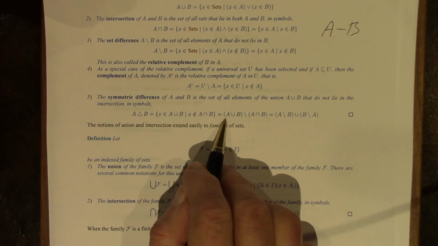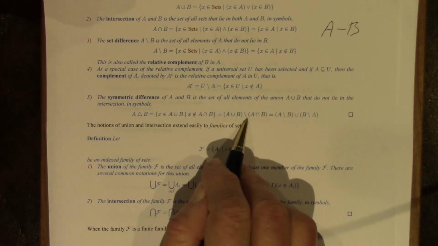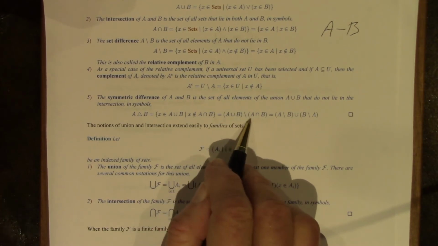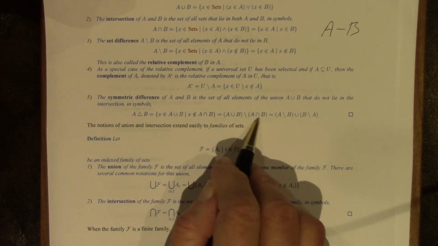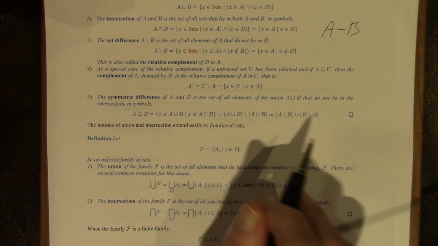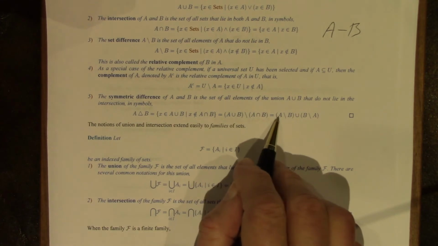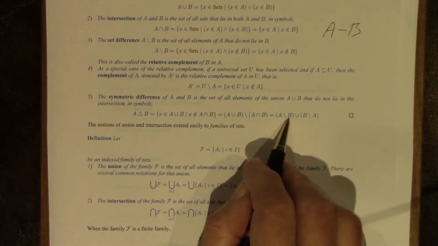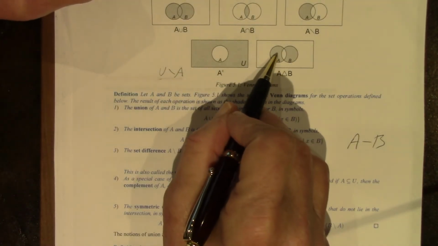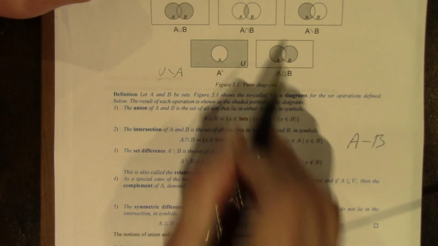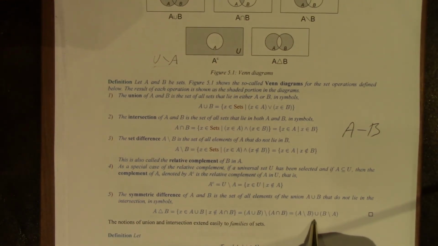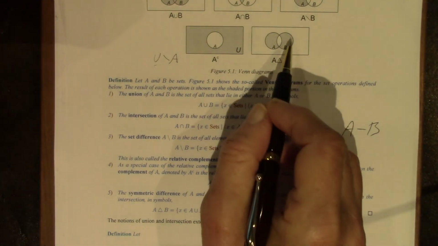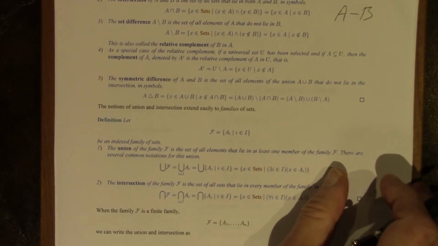Here's another way to write it. It's the set difference, A union B minus A intersect B. But it's also equal to A minus B, which would be this half, the shaded portion, union B minus A, which is the other shaded portion. So there are various ways to write the symmetric difference.